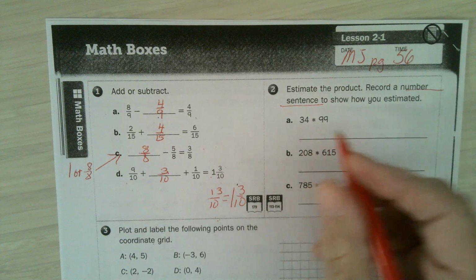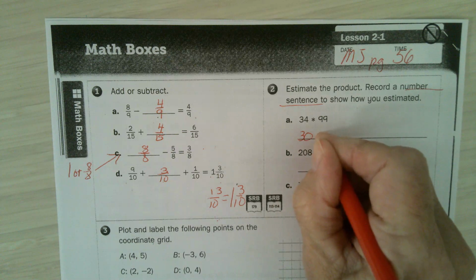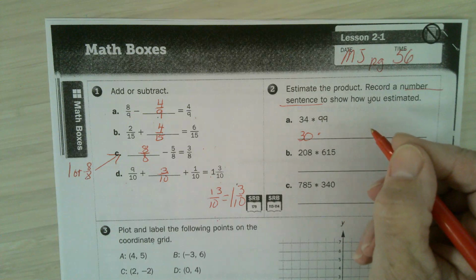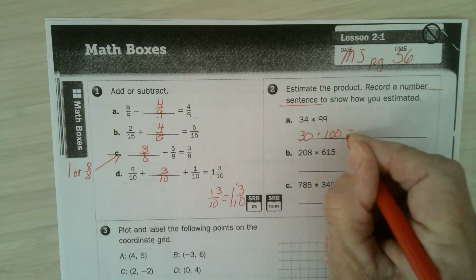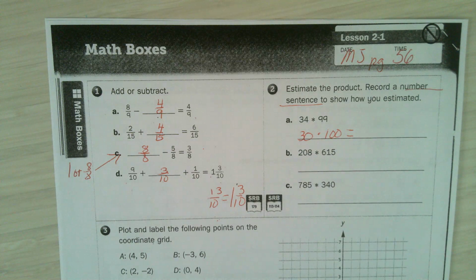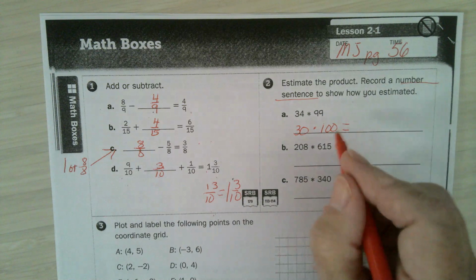34 is closer to 30 than it is to 40. So I'm going to say 30 times 99 is almost 100. So you should have 30 times 100 written on your paper. And 30 times 100 is 3,000.